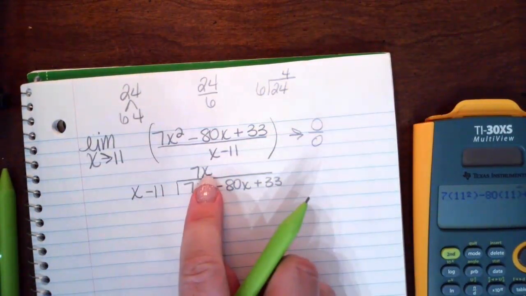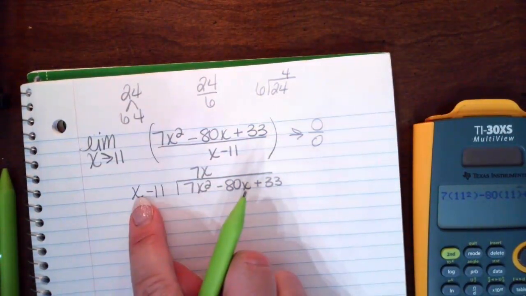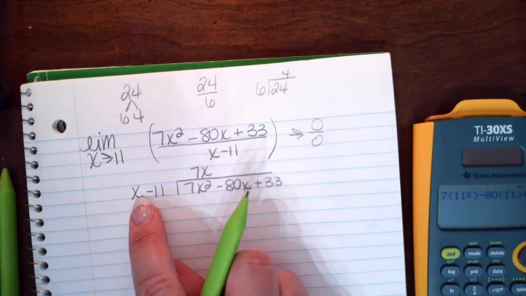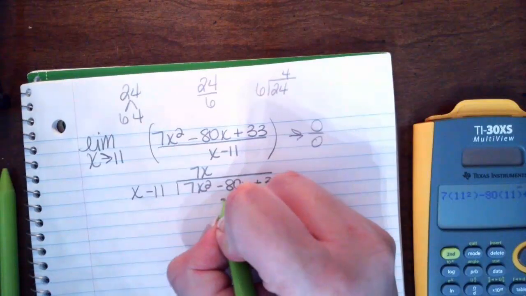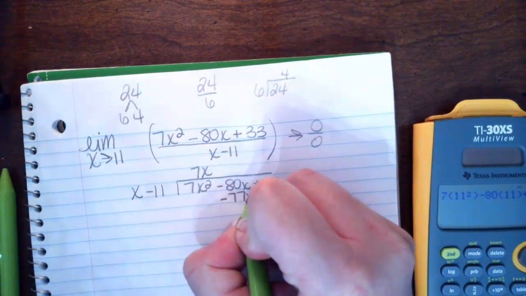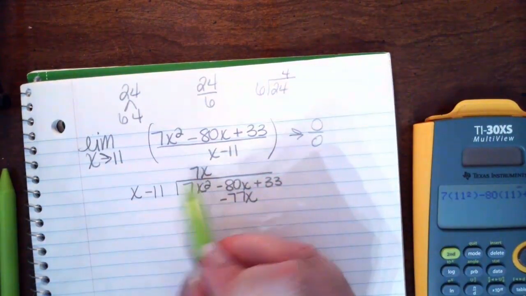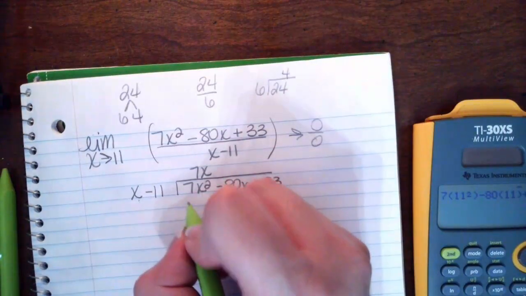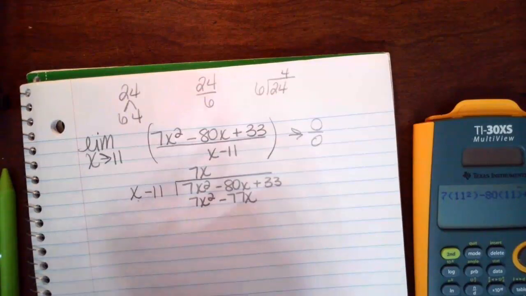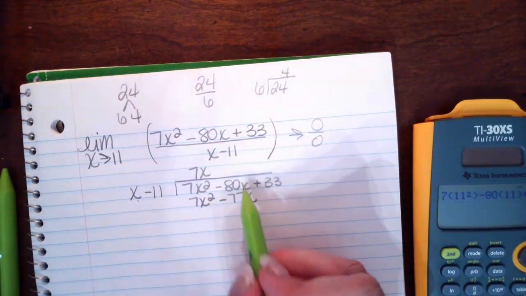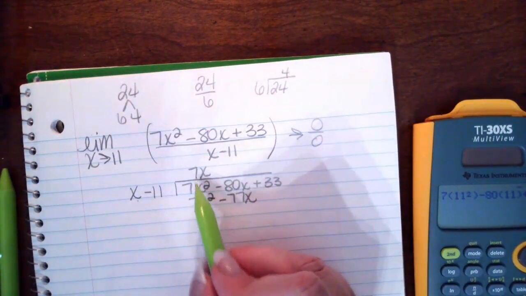And I'm going to take my 7x times everything out front and put my answer in the appropriate column. So 7x times negative 11 is negative 77x. 7x times x is 7x squared. So what did I mean by the appropriate column? I put the x's together and I put the x squareds together.